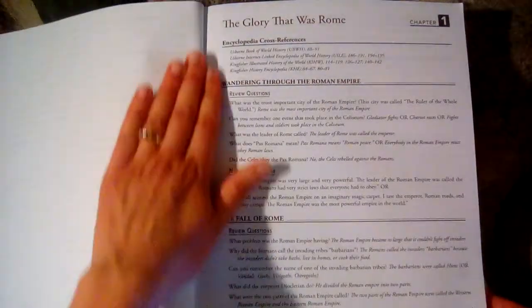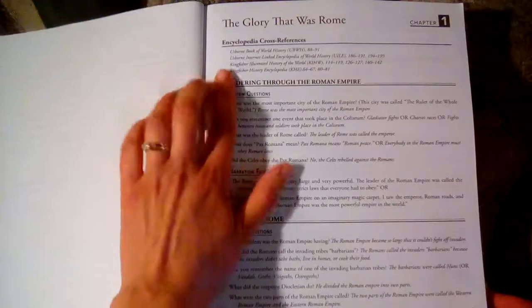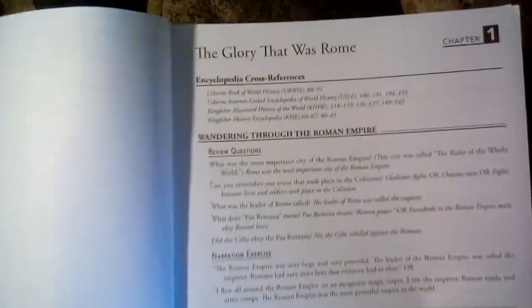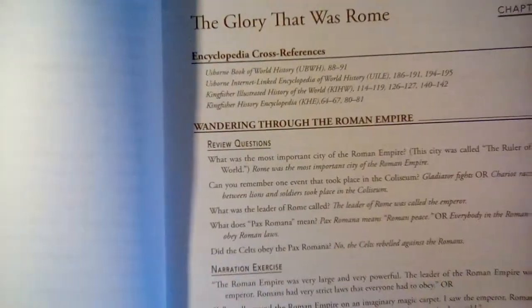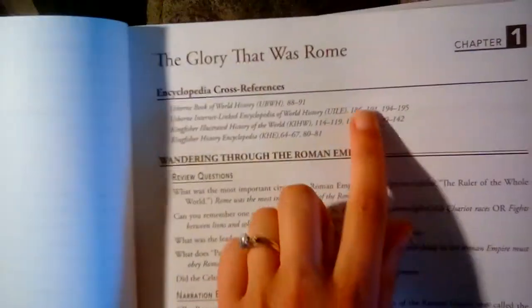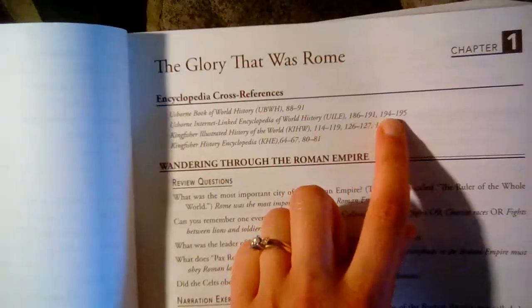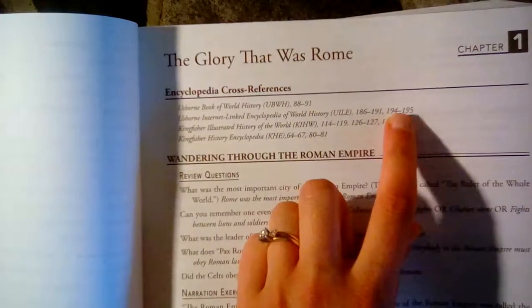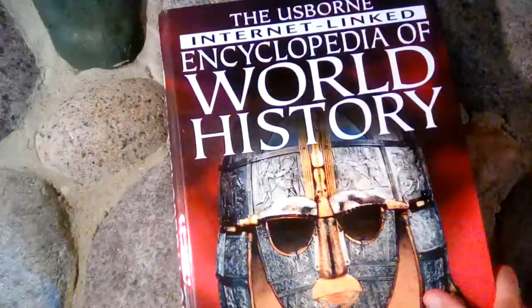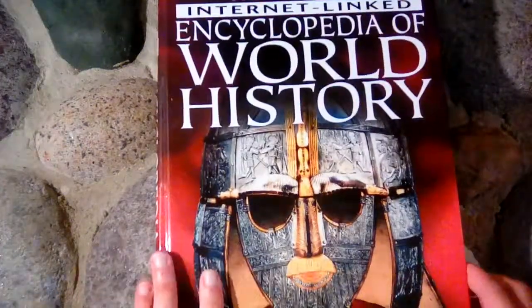So another neat thing about the activity book is it has Encyclopedia cross-references up here, which I really like. I'll get this a little closer for you. So we have the Usborne internet-linked Encyclopedia of World History, and I'll show that to you. And it tells you here what pages go along with that chapter that you're reading. So I'll open up to 194 and 195 to show you how it works. So this is the Usborne internet-linked Encyclopedia of World History.